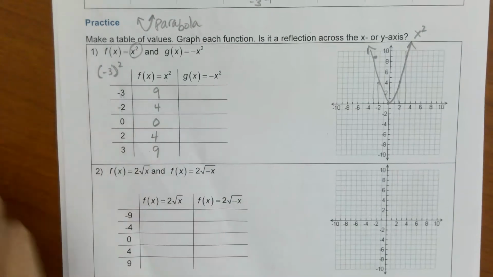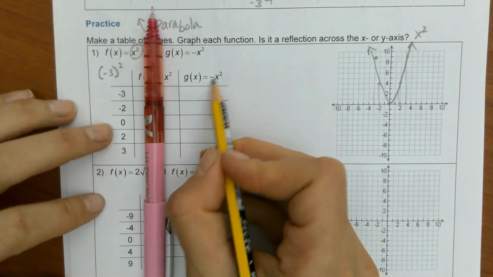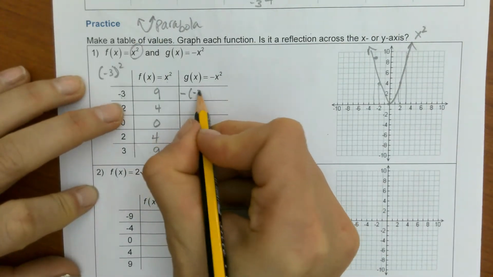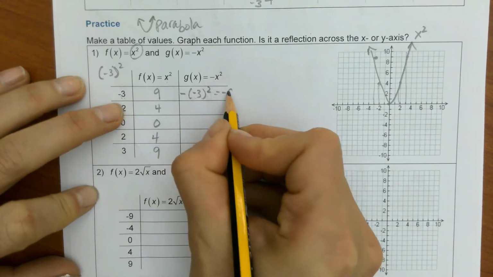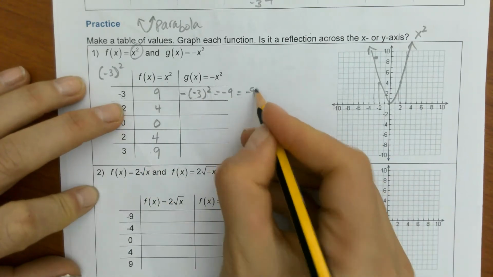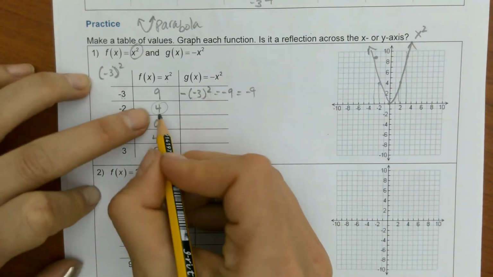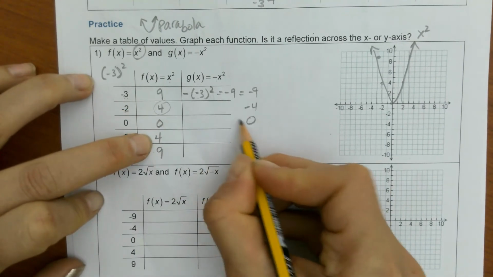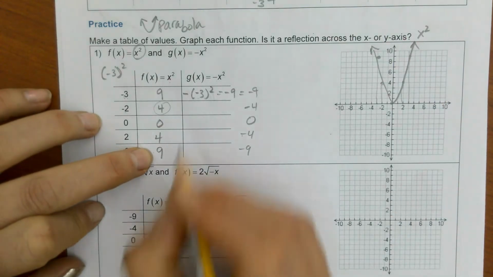So now, it says just whatever x squared is, put a negative in front of it. So negative 3 squared is 9, so it's negative 9. So it just means put a negative in front of it. So whatever this was, now it's going to be negative 4. 0. Well, you can't have negative 0. Negative 4. Negative 9.